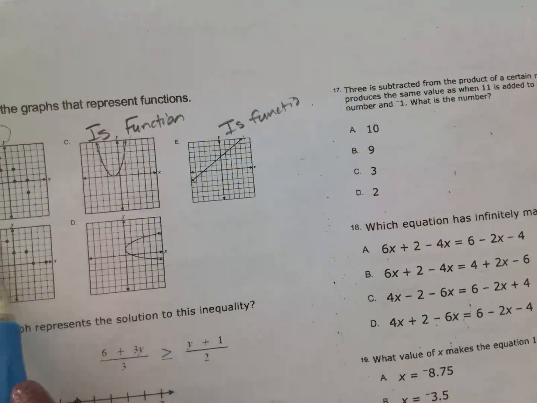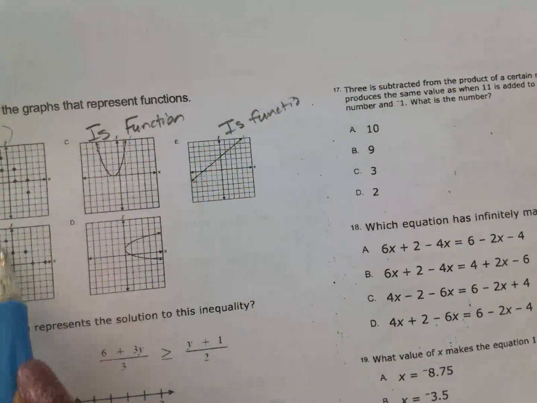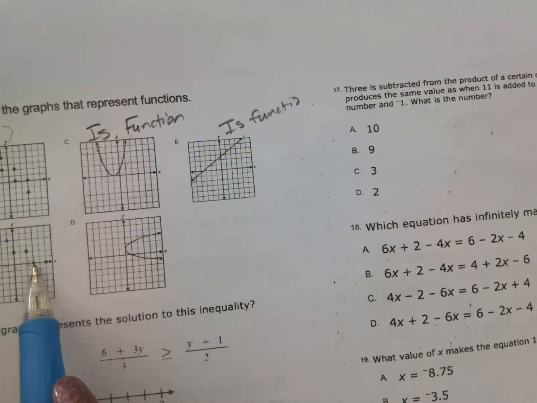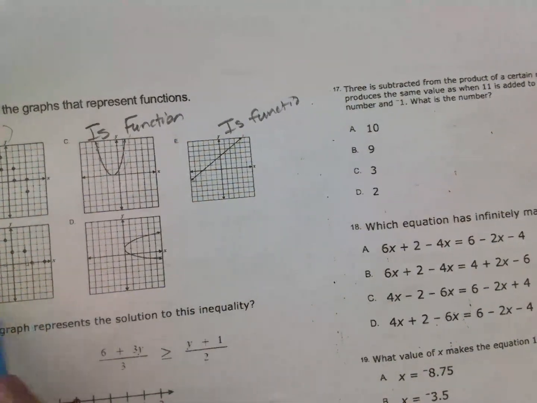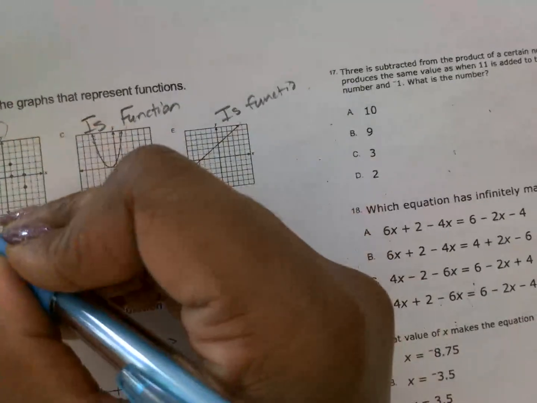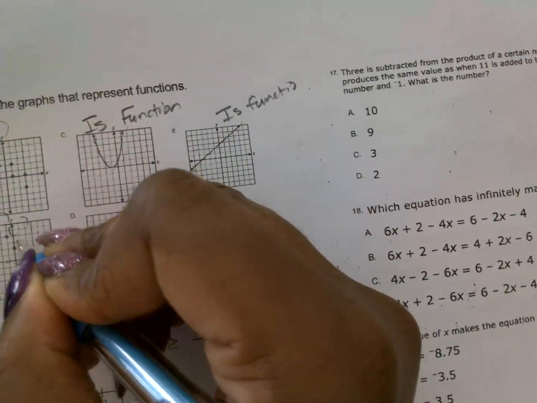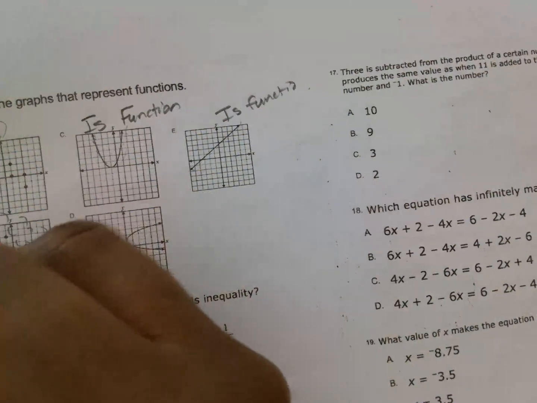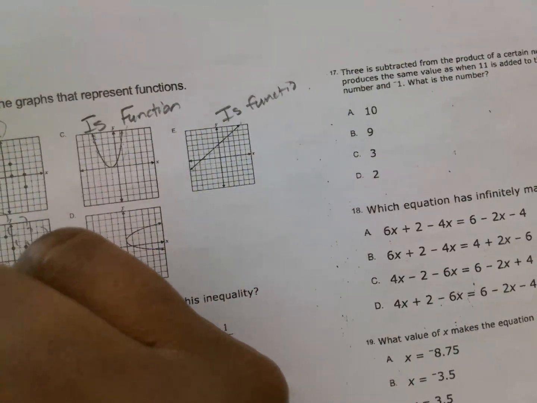This ordered pair, negative 3. This is negative 1 x value, 0 x value, 1, 2, 3. This has 4. If you write these ordered pairs out, all of them have a different x value. This is a function.